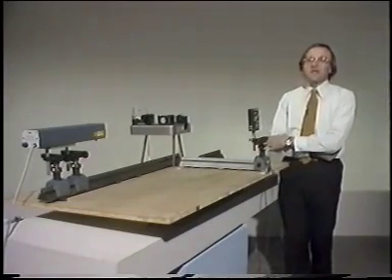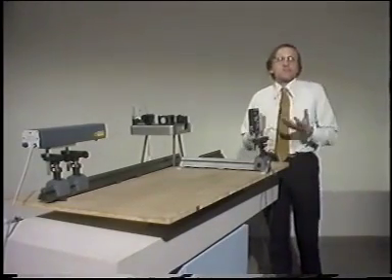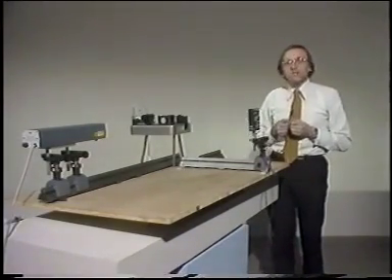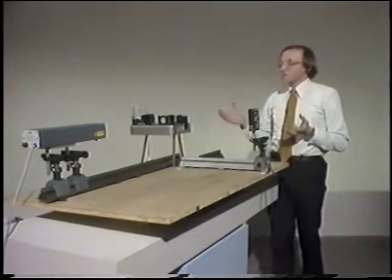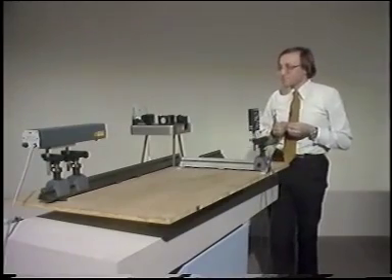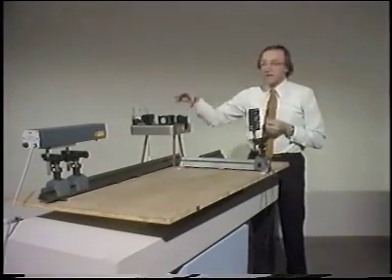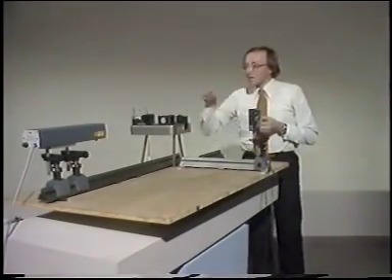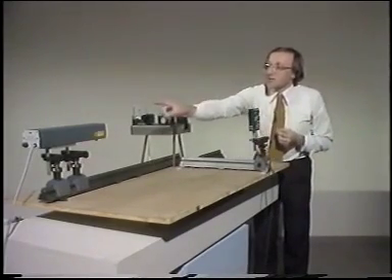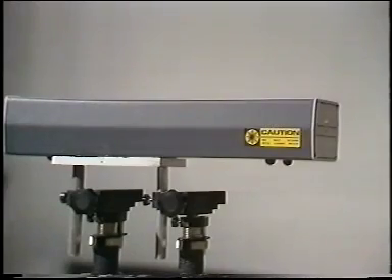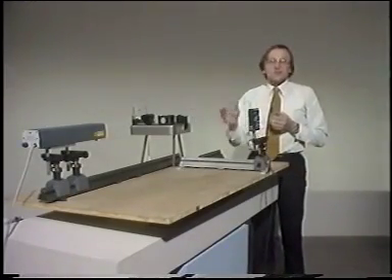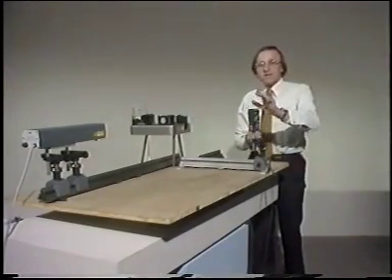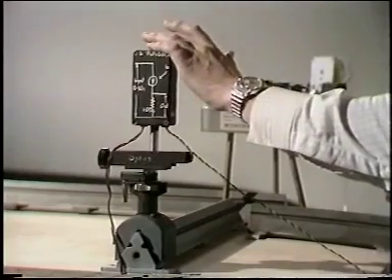Well, if we're going to get any quantitative information out, rather than just relying on subjective impressions, we're going to have to refine the setup somewhat. And that's where this particular piece of setup comes in. Here's our Michelson over here, and it's illuminated by this laser beam. The output from the Michelson goes not to a piece of ground glass, but to a solid-state detector.